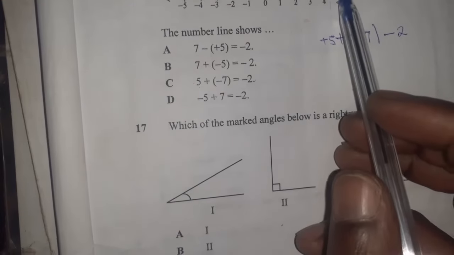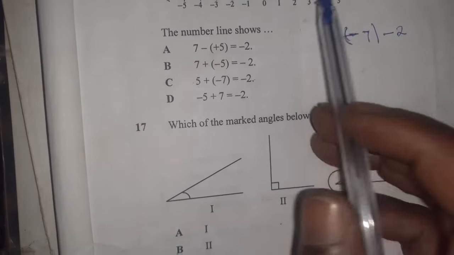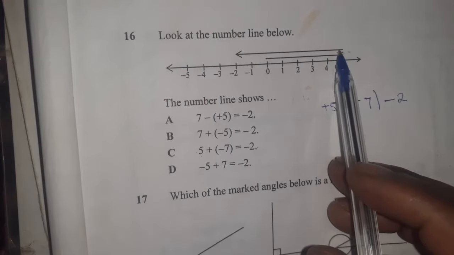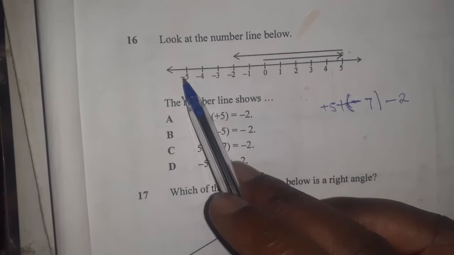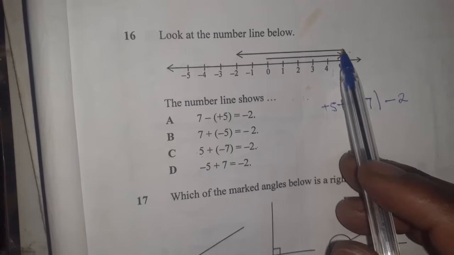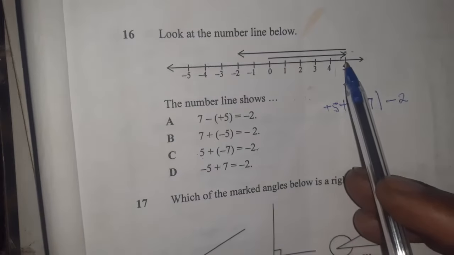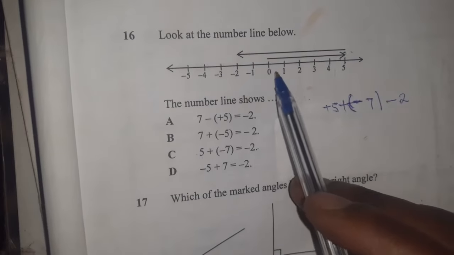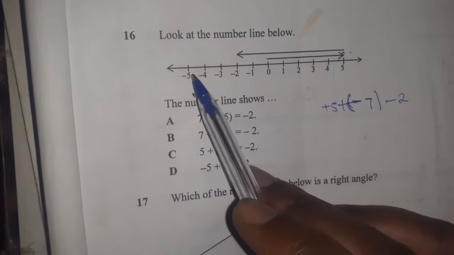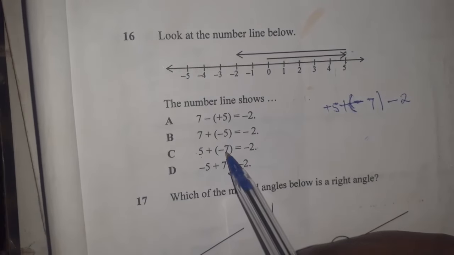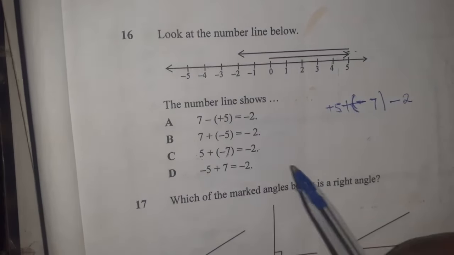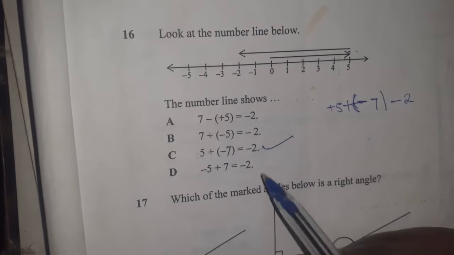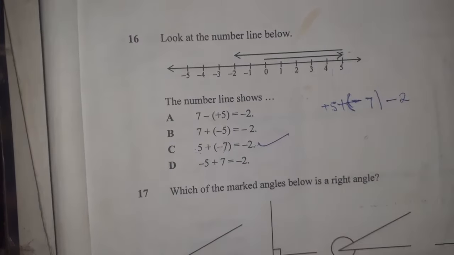Then plus, what has happened? From this point now, we are going to the left. So we need to count now. 1, 2, 3, 4, 5, 6, 7. So to the left, 7 steps. That's why there's a negative here. So the correct answer here is C. That's the correct number line that shows that.